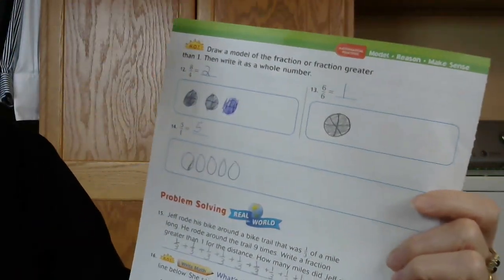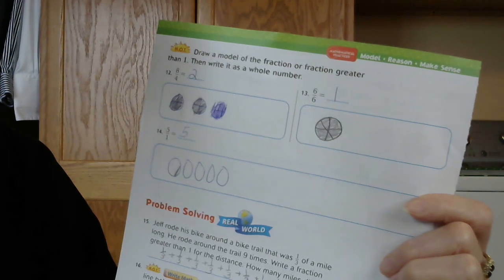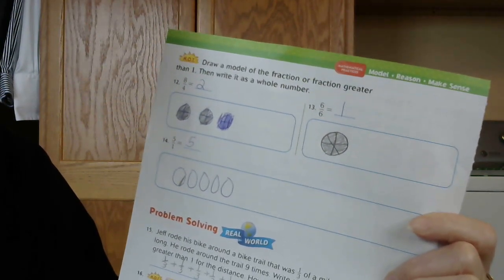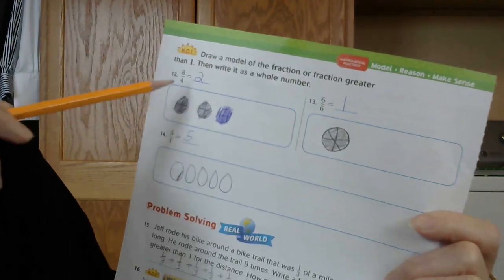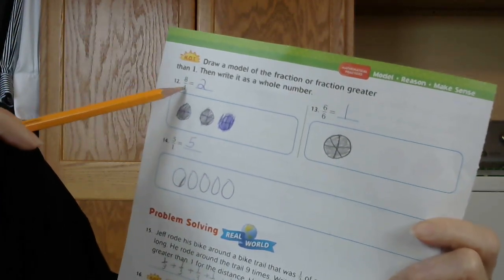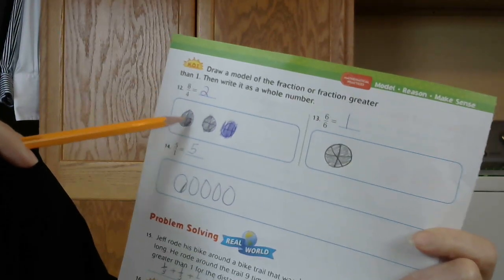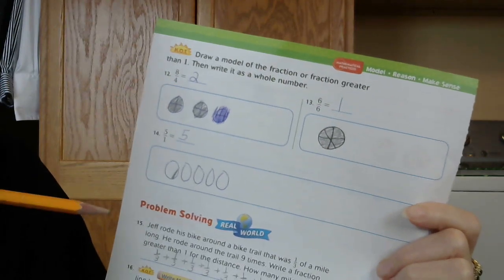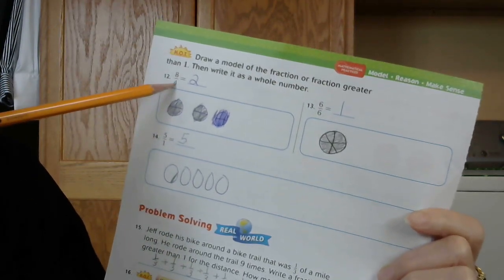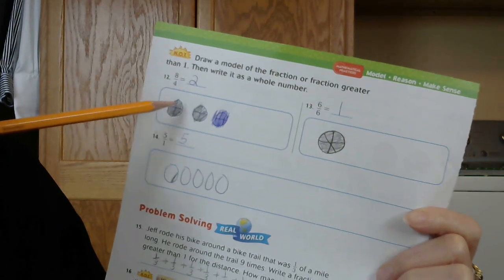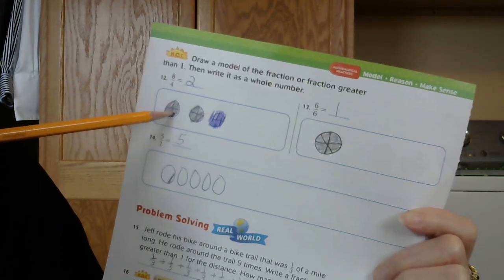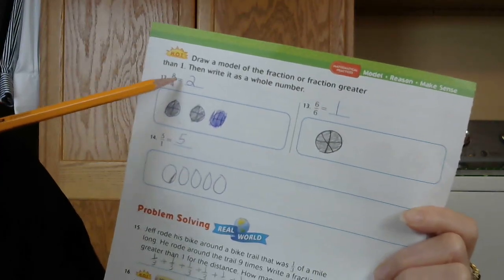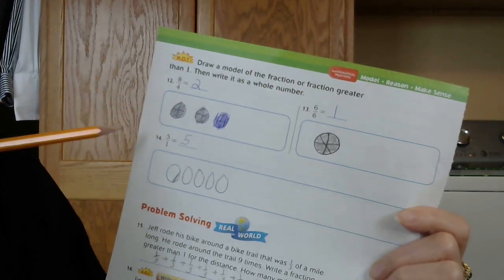Now it says draw a model of the fraction or fraction greater than 1. Then write it as a whole number. Well, they wanted us to make 8/4. So I made a circle and divided it into 4. Then I made another circle and divided it into 4. So my bottom number is 4, and I've broken them up into fourths, and there are 1, 2, 3, 4, 5, 6, 7, 8. 8/4 equals 2, and I have 2 wholes.